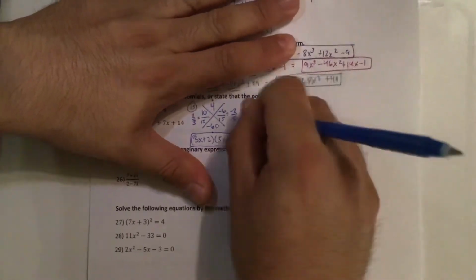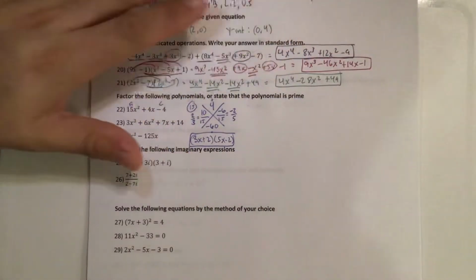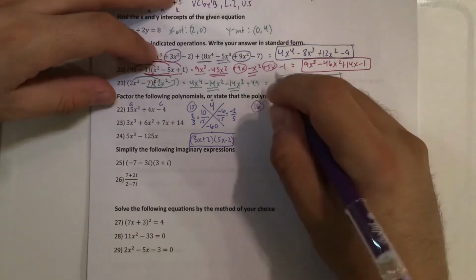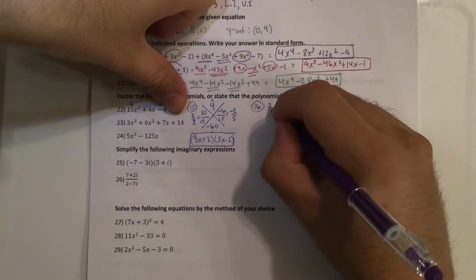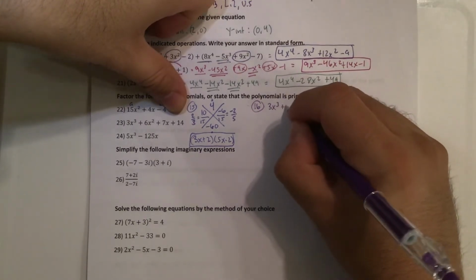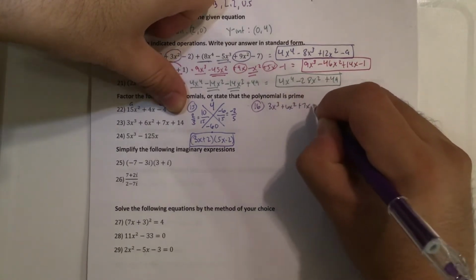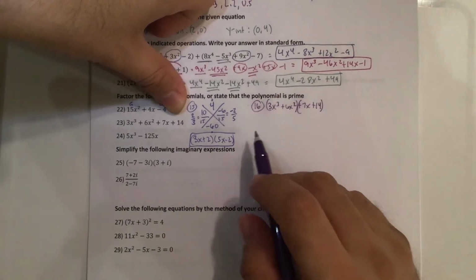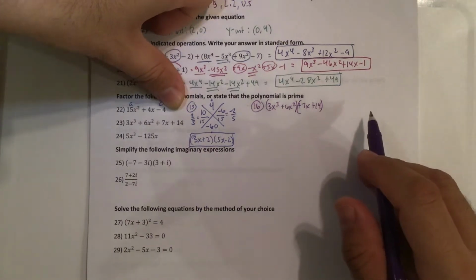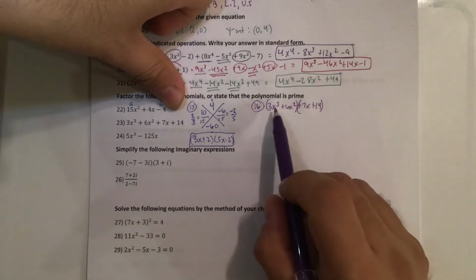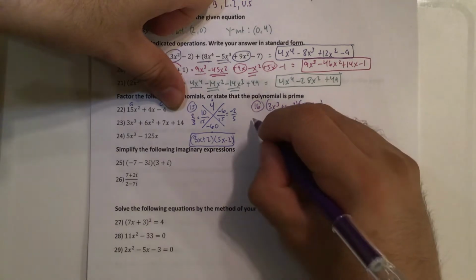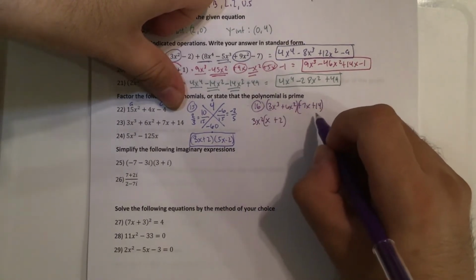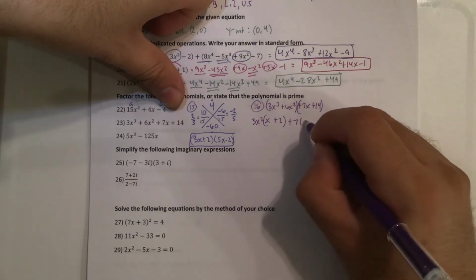All right, we're on to number 16 now. So for number 16, first off, I notice we have 4 terms. So this one, I'm going to attempt to factor by grouping. So I'm going to group the first 2 terms, and then I'm going to group the second 2 terms. So after you group them, you want to look at the GCF for the first 2 and then the GCF for the second 2. So the first 2, we have 3x squared in common, leaving us with x plus 2. For the second one, we have a positive 7 in common, leaving us again with x plus 2.